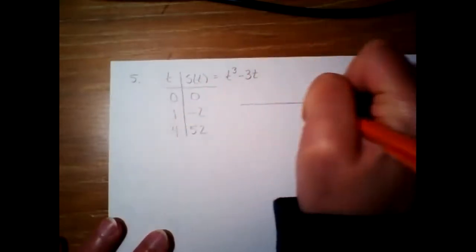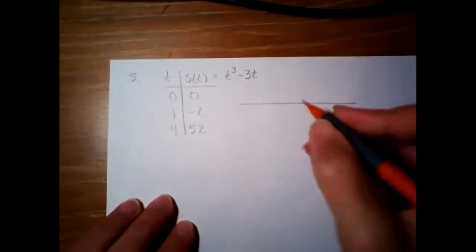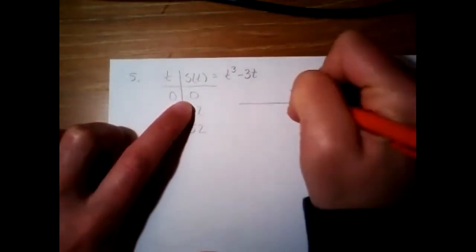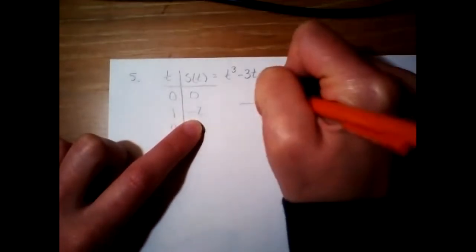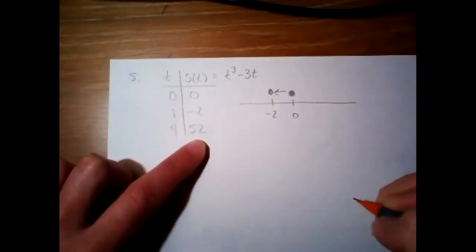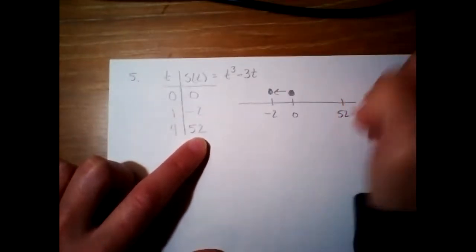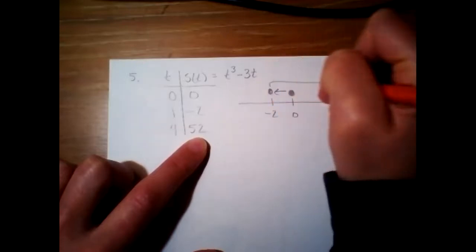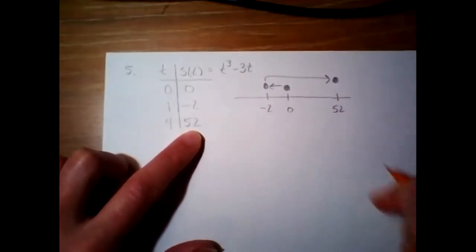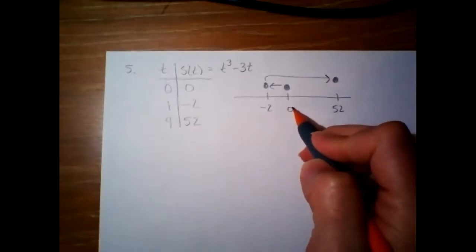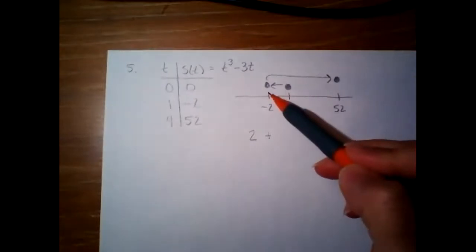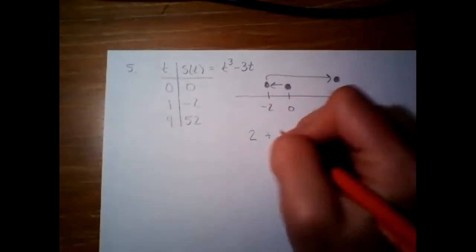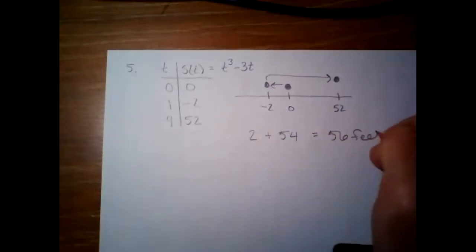And I like to draw a picture of what it looks like. If you don't want to, that's okay. I just think the visual helps. Our particle starts at 0, and then goes to -2, and then goes up to +52. And we're just going to add together all of the motion. So if it goes from 0 to -2, that's a distance of 2 feet. And then when it goes from -2 up to 52, that's a distance of 54 feet. And so your total is 56 feet.